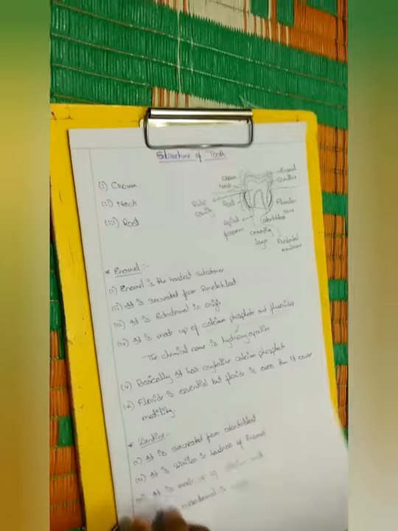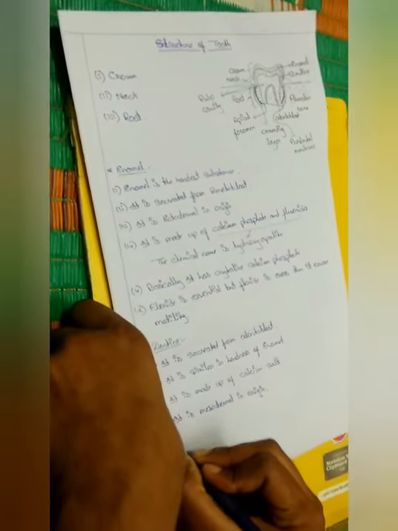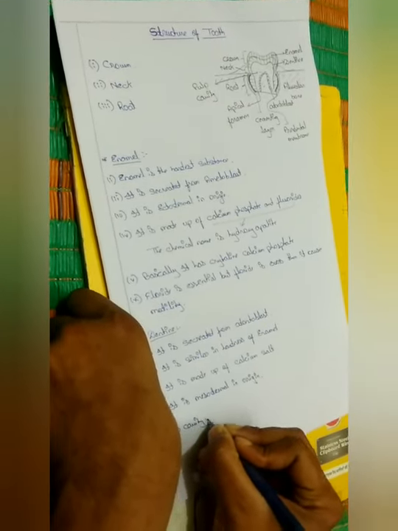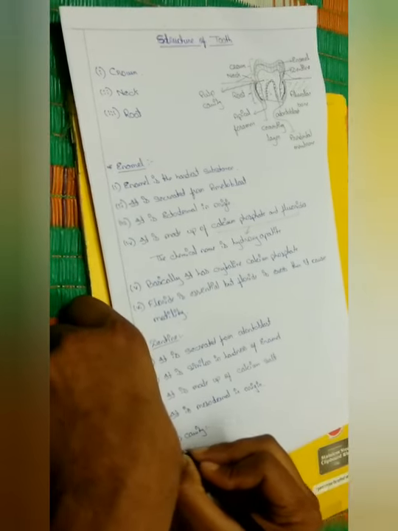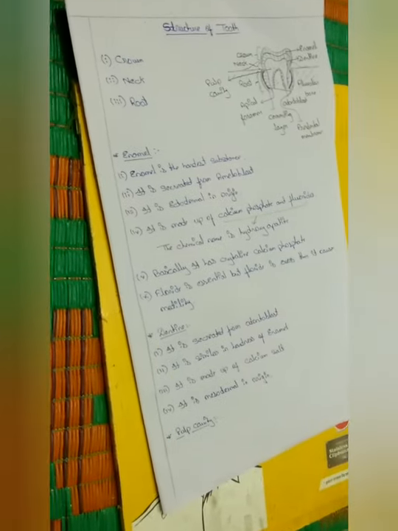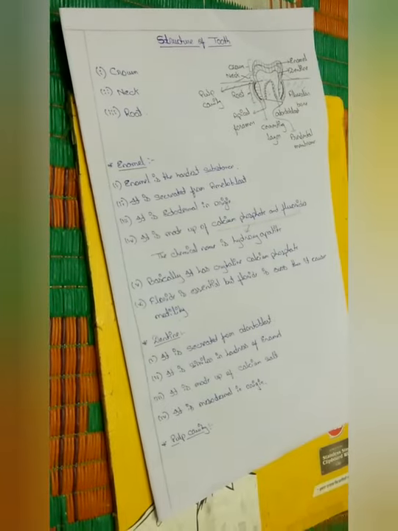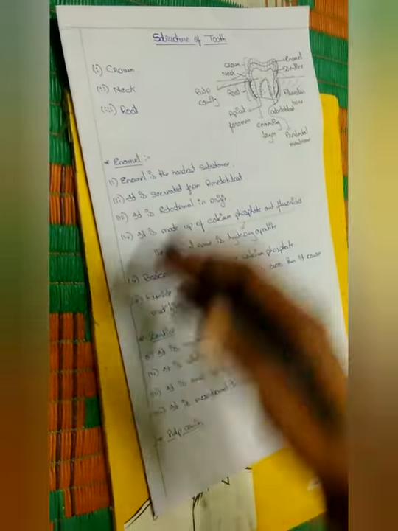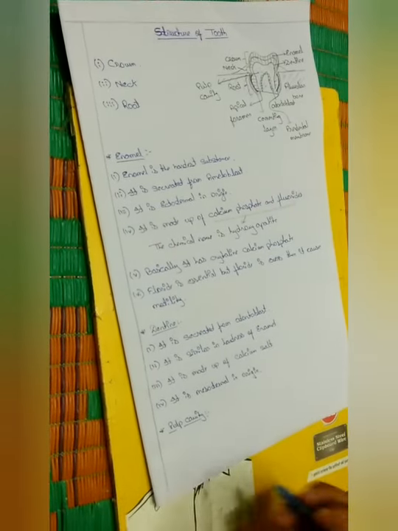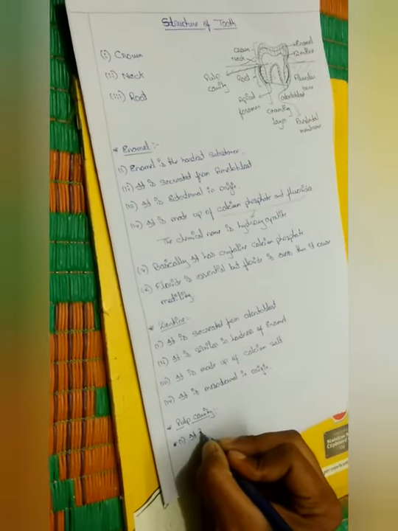Our third one is the pulp cavity. It is living, means it surrounds the tooth in the inner part. That's why it is living.